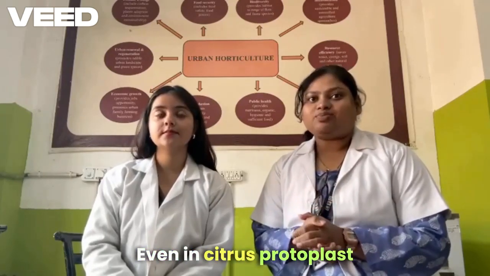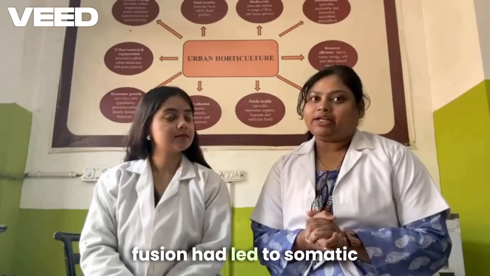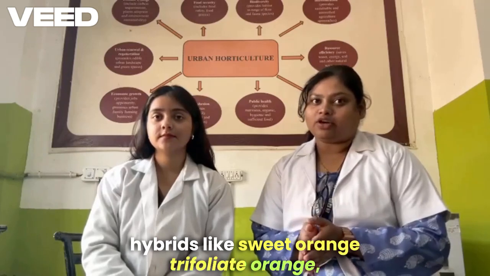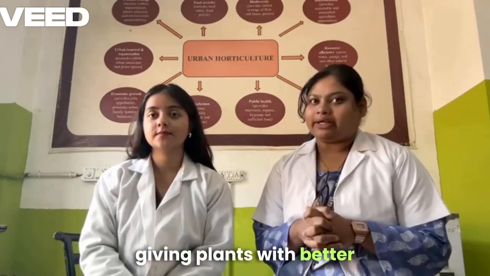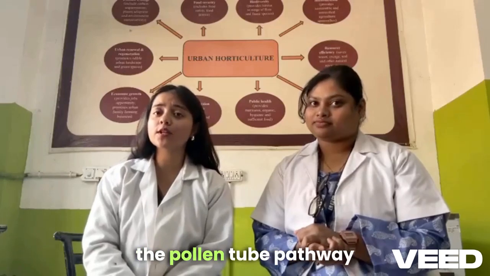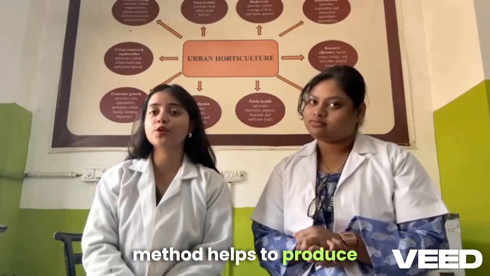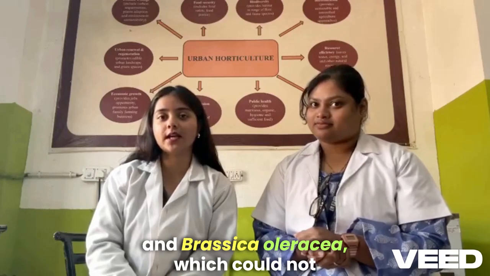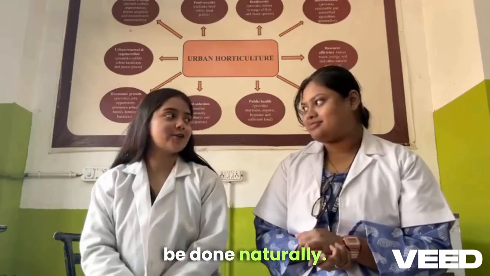Even in citrus, protoplast fusion has led to somatic hybrids like sweet orange plus trifoliate orange, giving plants with better rootstock traits. Yes, even in Brassica, the pollen tube pathway method helps to produce interspecific hybrids between Brassica campestris and Brassica oleracea, which could not be done naturally.